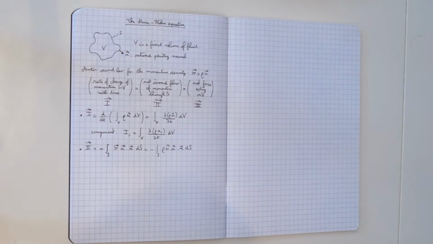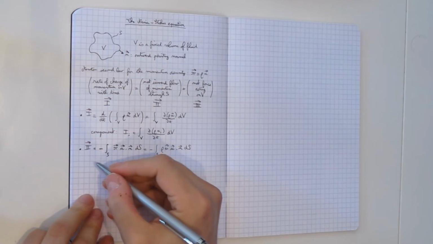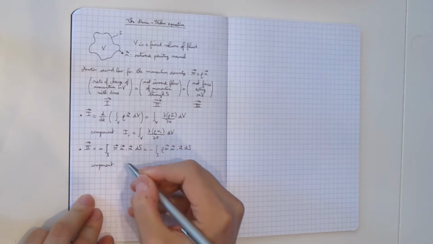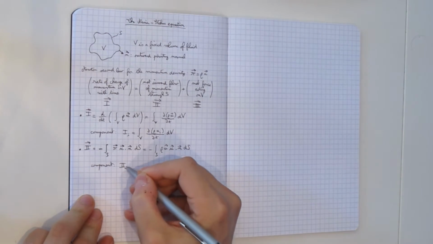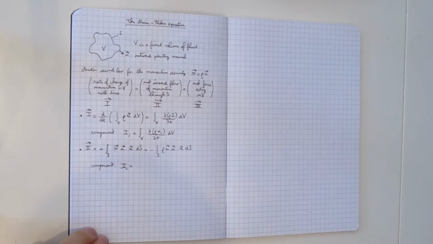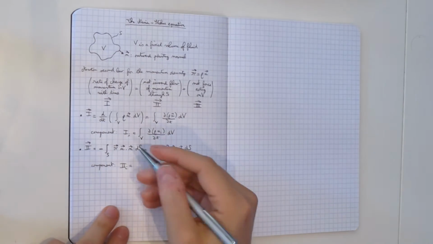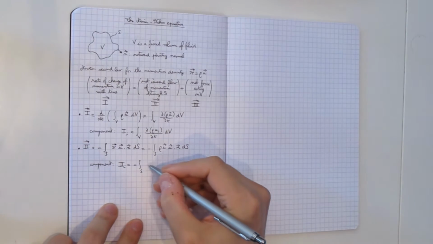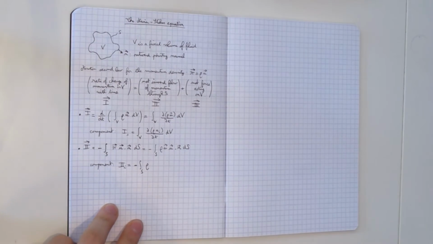And it's actually easier to look at this expression in suffix notation. So for instance, if I write down a component, so that will be the i-th component, what I get is minus the integral over S of rho. Okay, now think for a second.